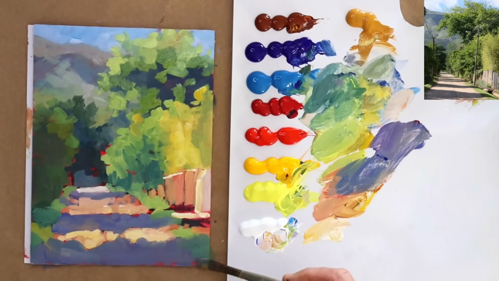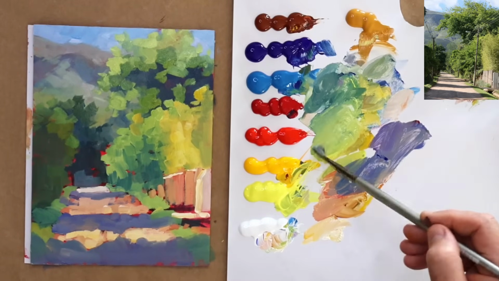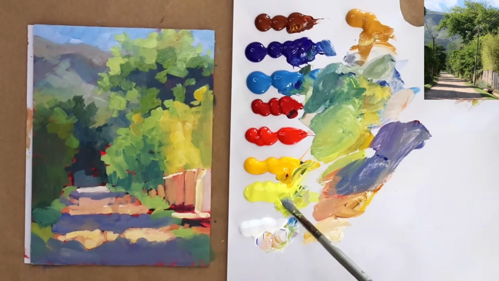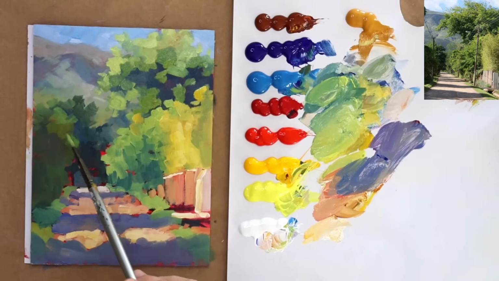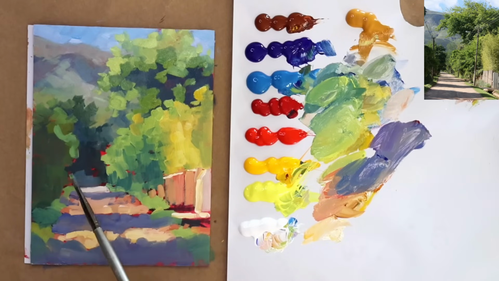Make sure your canvas or panel has been properly toned, right? It's a good idea, especially with acrylics, to tone your panel a color. For landscapes, I usually use something like a cool red or maybe burnt sienna, and in that way I've already got a layer of color.